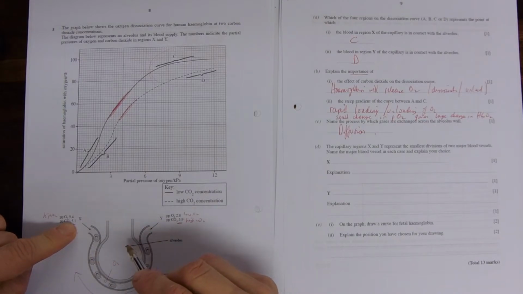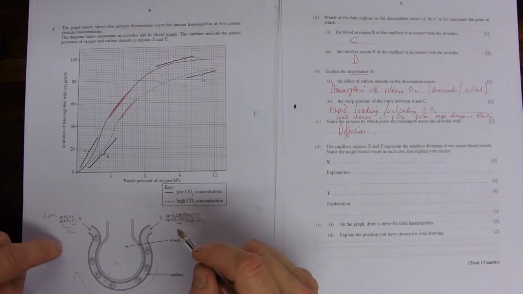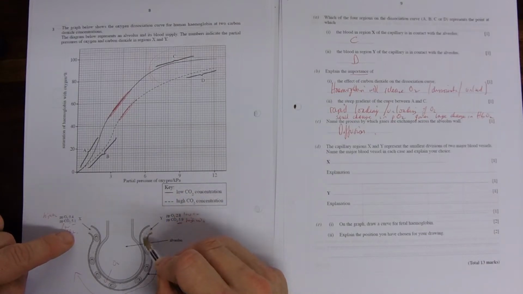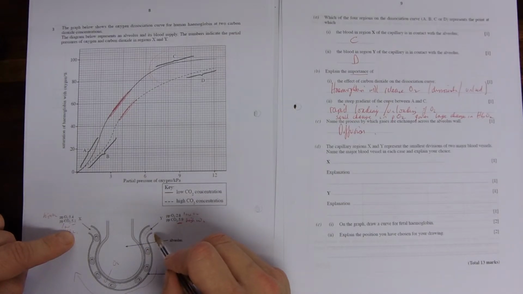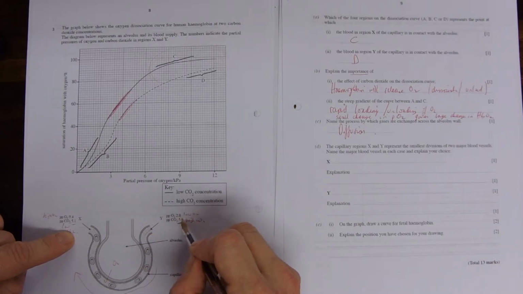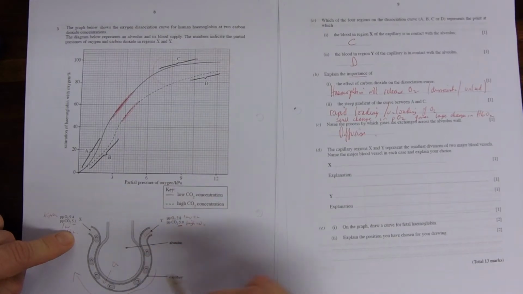So X is, so coming with low oxygen into the lungs, so that would be the pulmonary artery going to the lungs. So going to the lungs with low oxygen and high CO2, yeah, that makes sense. So Y would be the pulmonary vein.